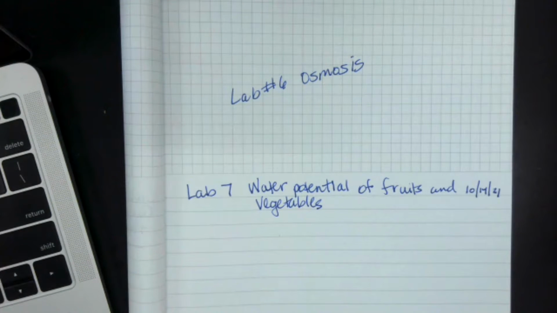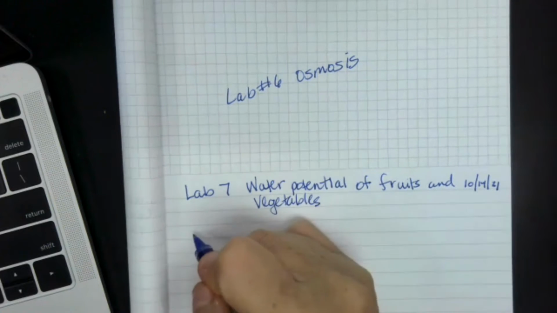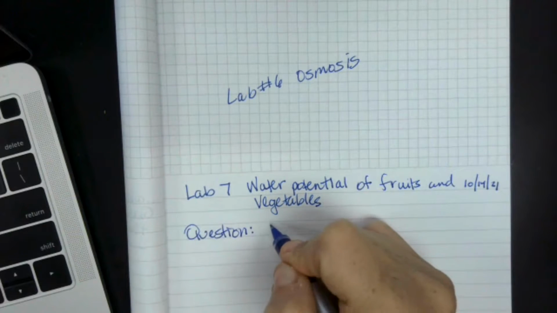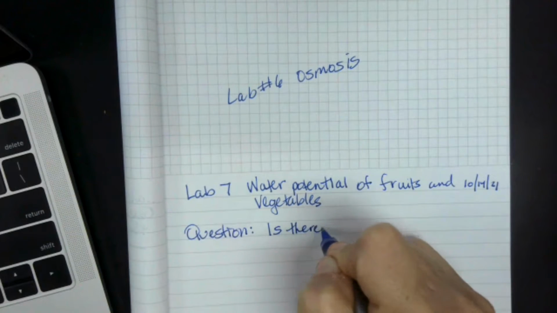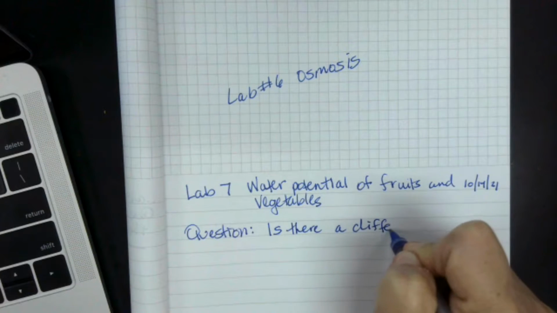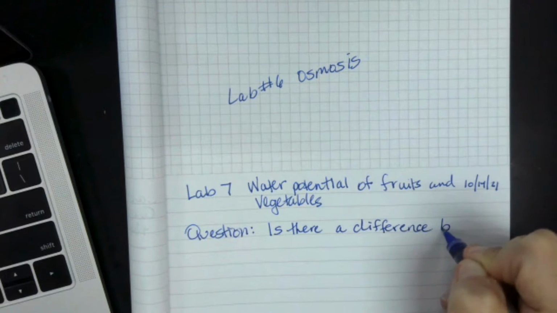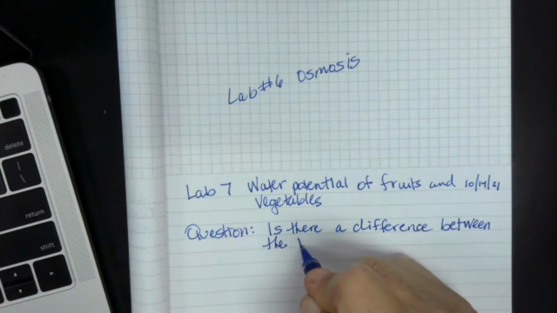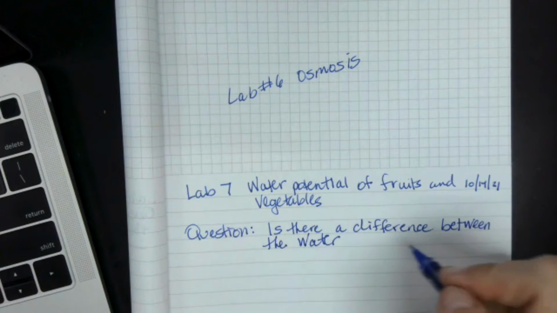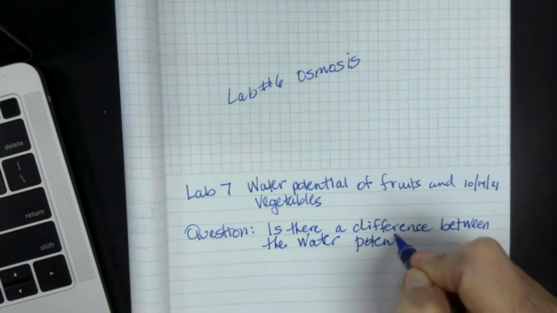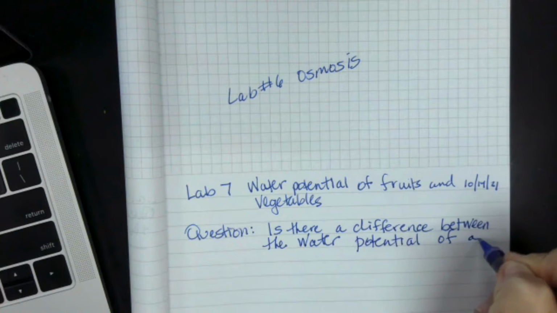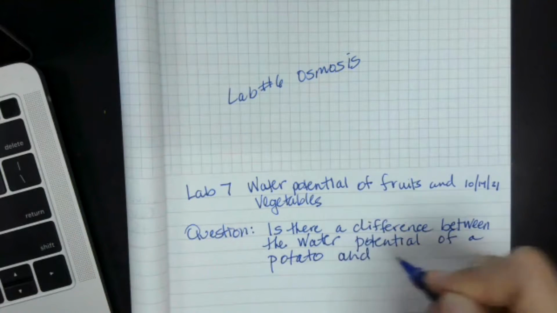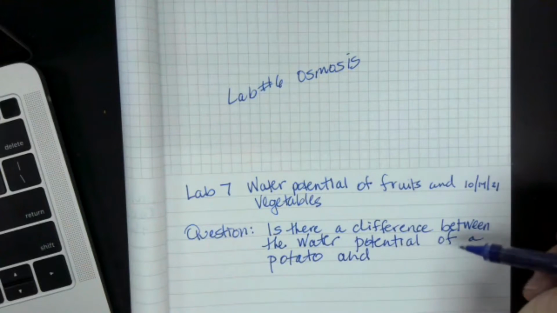The question is going to be: is there a difference between the water potential of a potato? You should write this as you go with me. Everybody's going to test the potato, and then you're going to pick another vegetable.